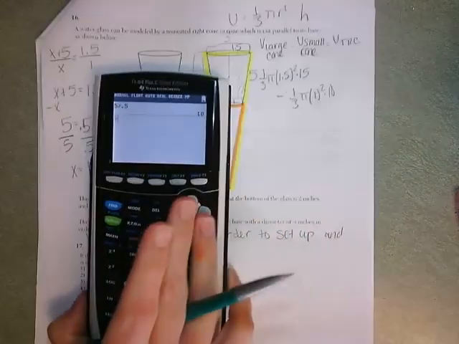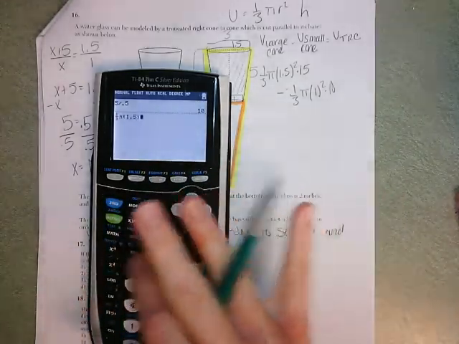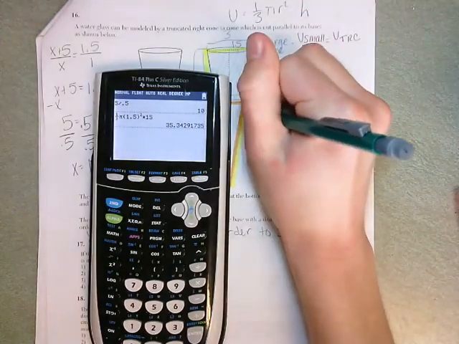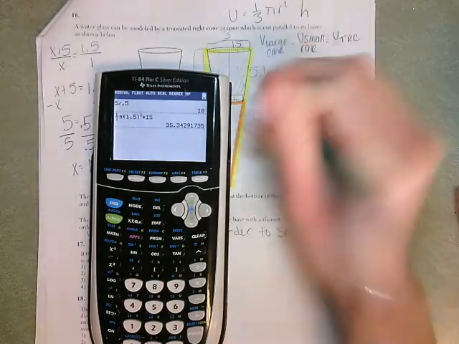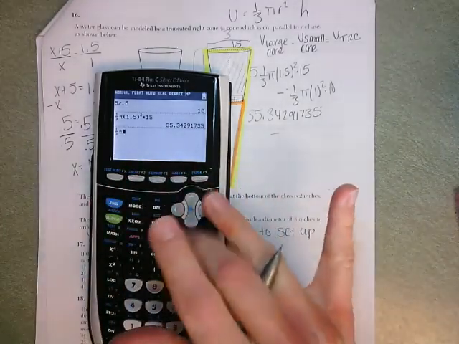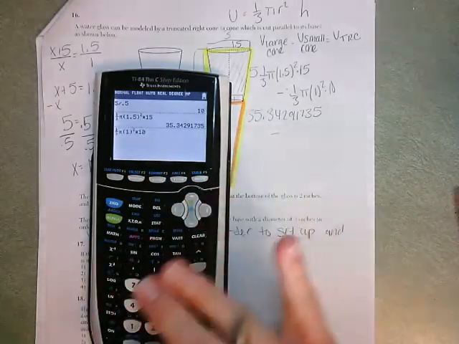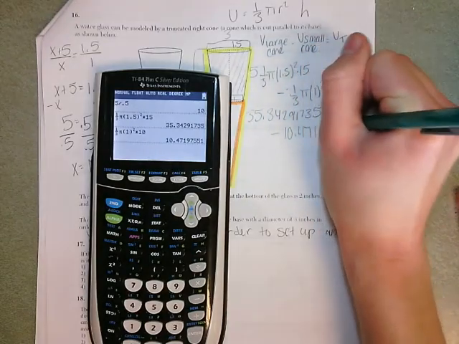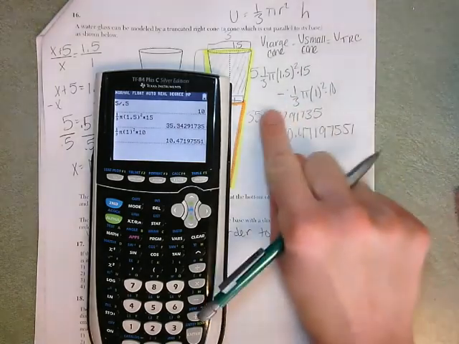So 1/3 pi 1.5 squared times 15 is 35.34291735, minus 1/3 pi 1 squared times 10, which is minus 10.4719755. Now to find the volume of the truncated cone, we have to subtract these.